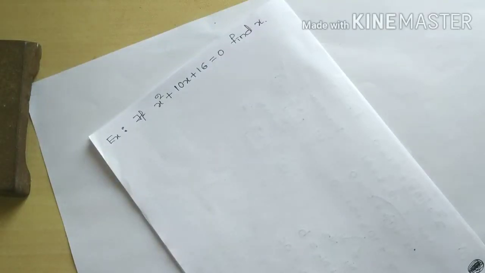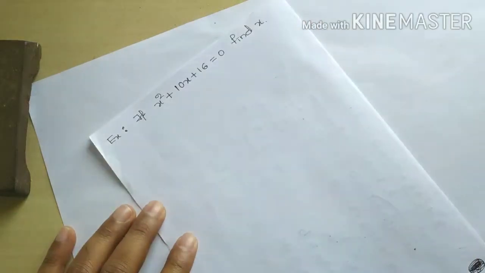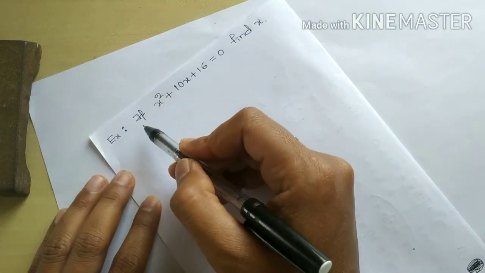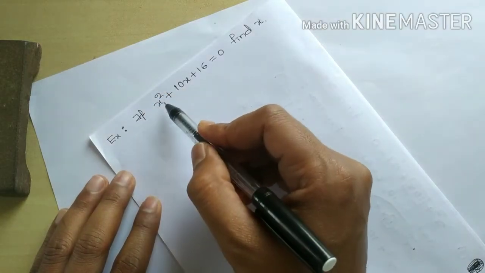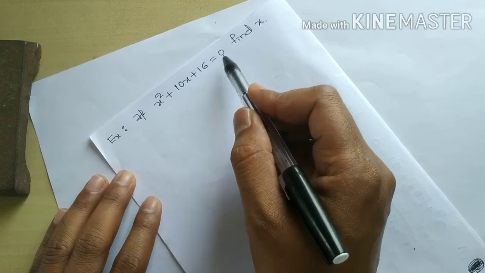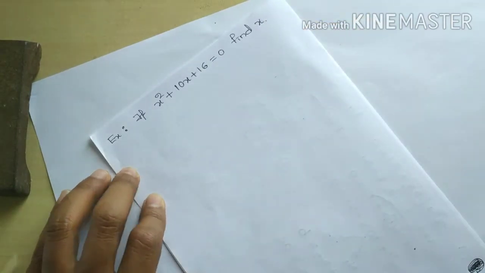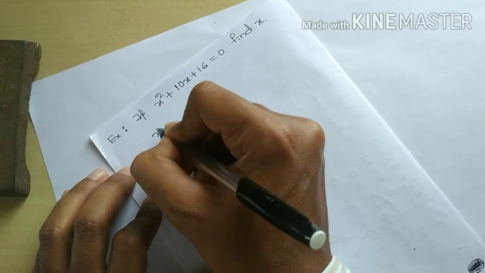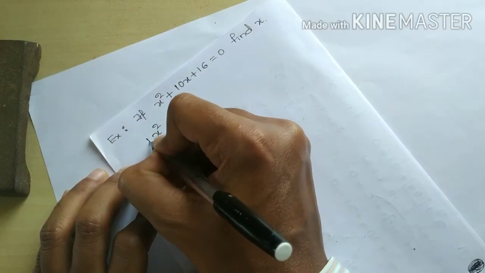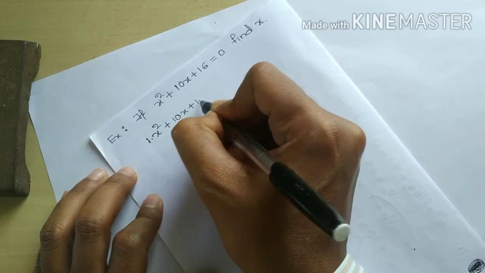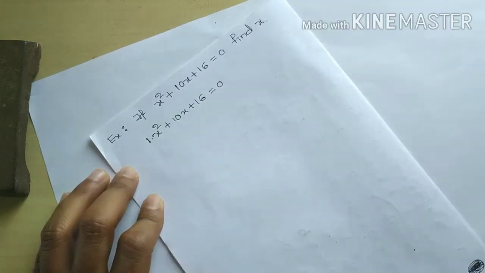Hello everyone, in this video we will find the value of x using the factorization method. So let us consider one example. If x square plus 10x plus 16 equals 0, find x. So first see, the x square coefficient is nothing, which means 1 will be there, plus 10x plus 16 is equal to 0.